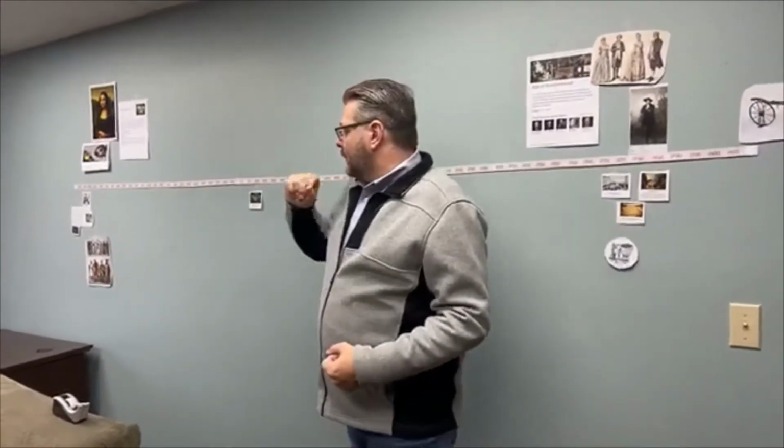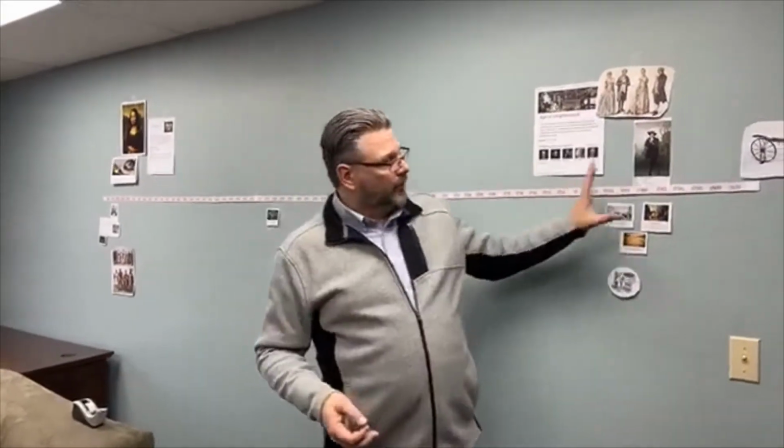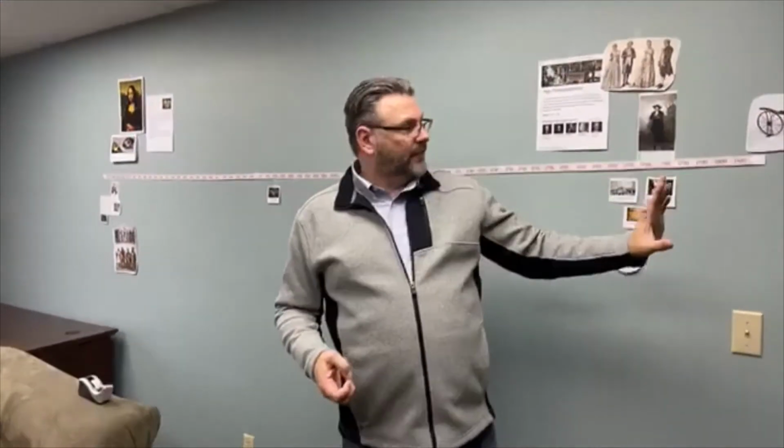Now you could also add other things, like major events or wars, plagues, inventions, whatever your student is interested in. And as you go through time, there are going to be things that pop up. Like if they're interested in baseball, and we've moved into, say, the next time period in American history.